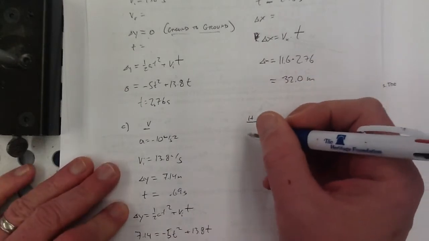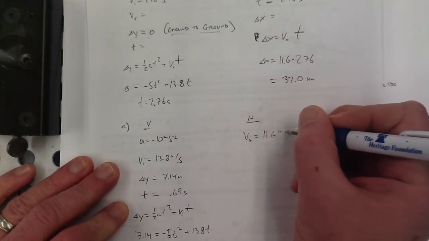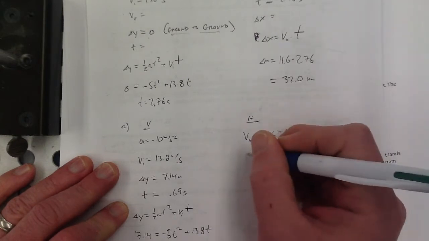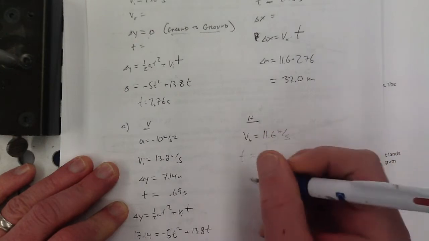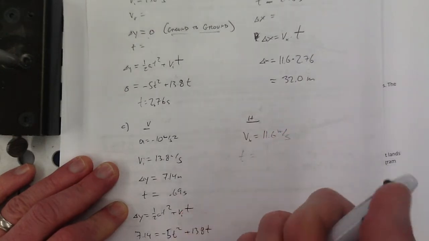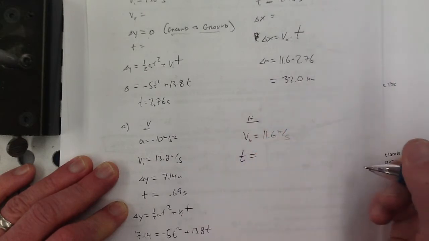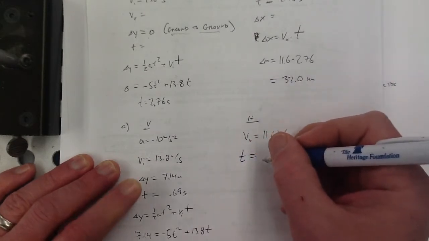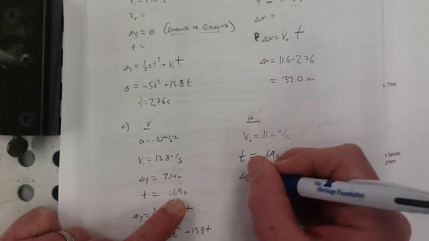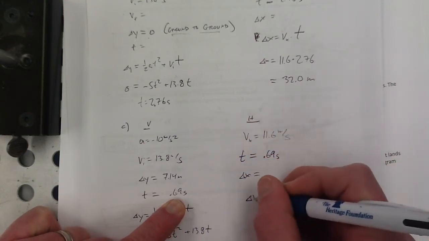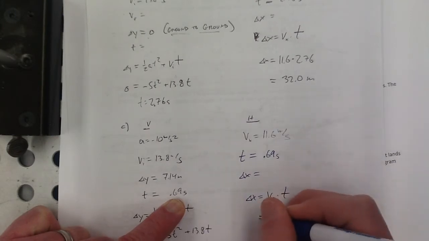And I'm going to bring that over here. My Vx is still 11.6 meters per second. Uh-oh, my pen's dying. Oop, just switch colors. And the time is 0.69 seconds. So my delta x is Vx times t.